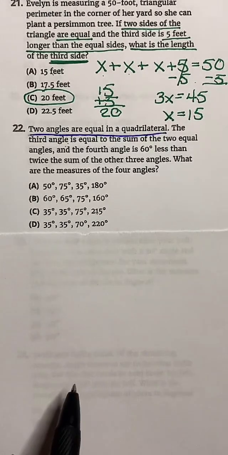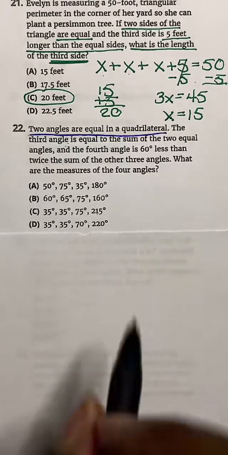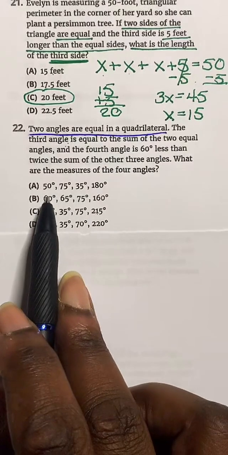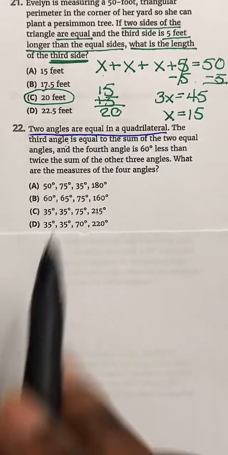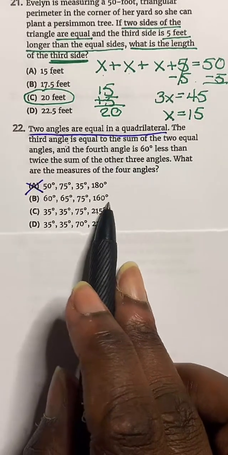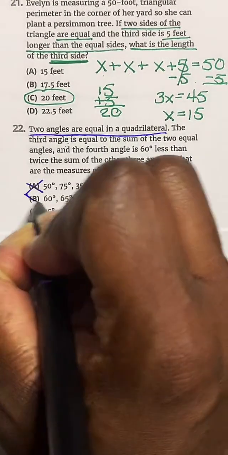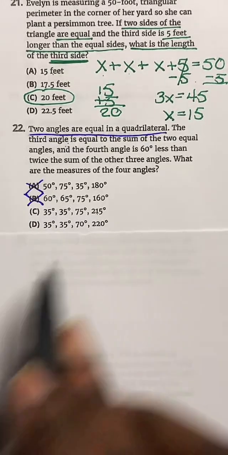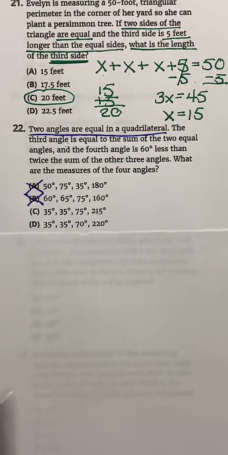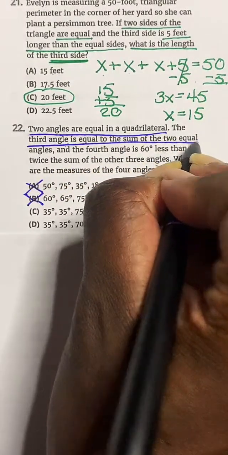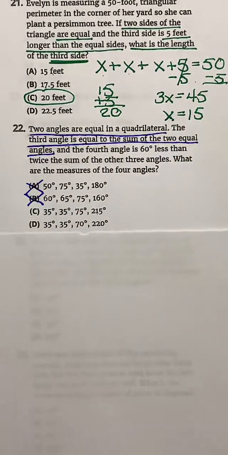We're saying A and B, good, not A, not B, good. Because they gave us the first clue. Two of the angles are supposed to be equal. I don't see any equal angles for A. Boom, that's gone. Then take a look at B. I don't see any angles equal for B. Boom, that's gone. Okay, so we got 35 and 35, so far that works. Now, the third angle is equal to the sum of the two equal angles.